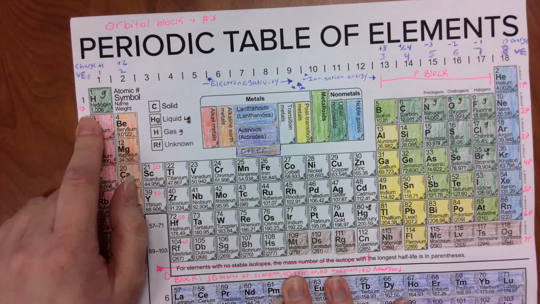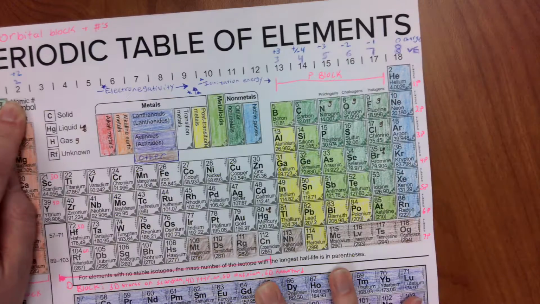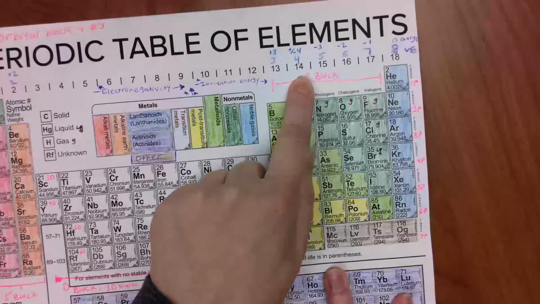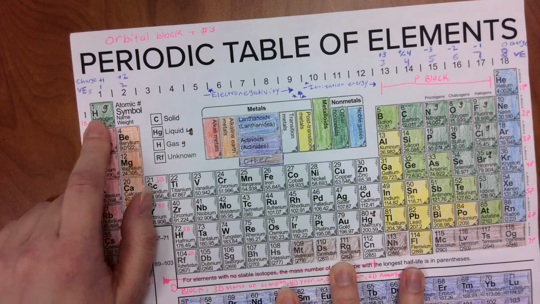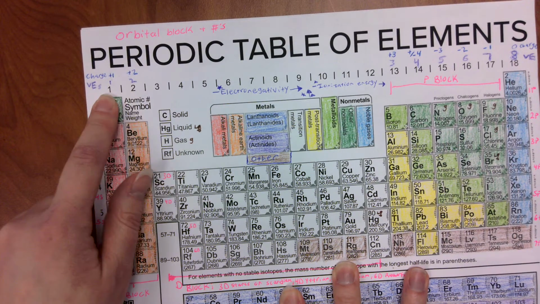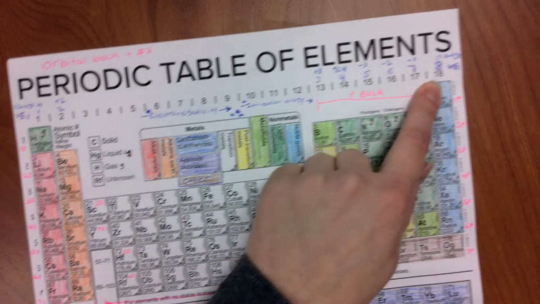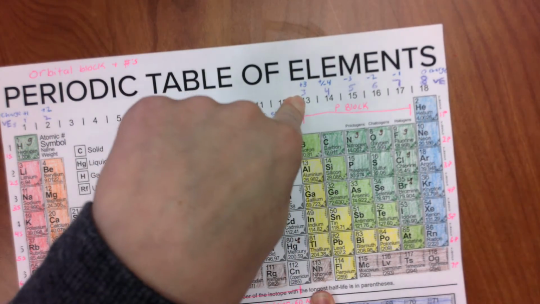So when we look at it, we notice that we have columns 1, 2, 13, 14, 15, 16, 17, 18. And they all have a number from 1 to 8, all in order. These ones, you just drop the 1 in front.